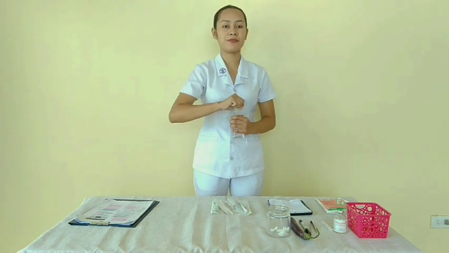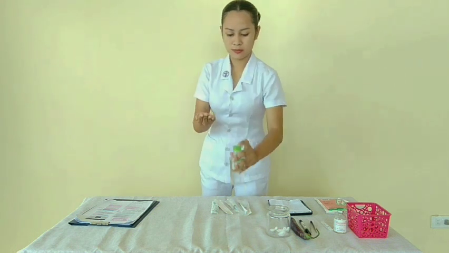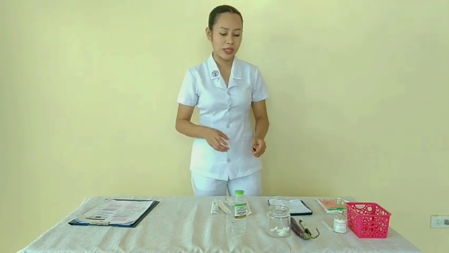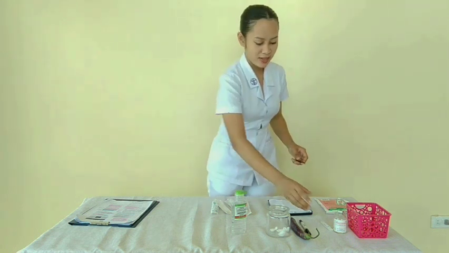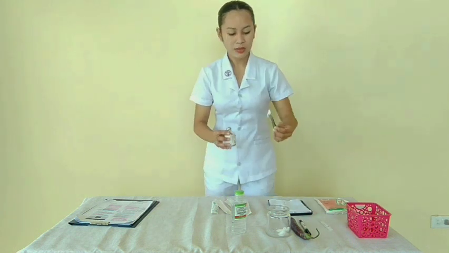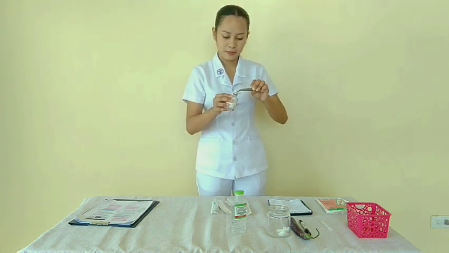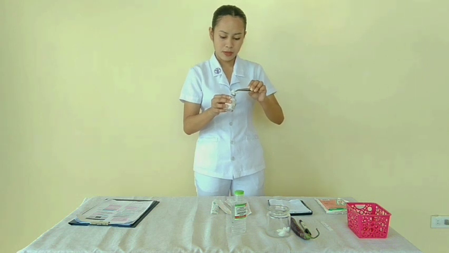So I'm now going to proceed with preparing the medication. But before that I'm going to perform hand hygiene and observe appropriate infection prevention procedures. So prepare the medication vial for withdrawing and clean the top of the vial with a cotton ball soaked in 70% alcohol. Clean it in a circular motion to ensure its sterility. Then discard.